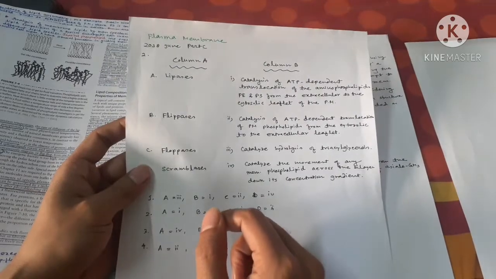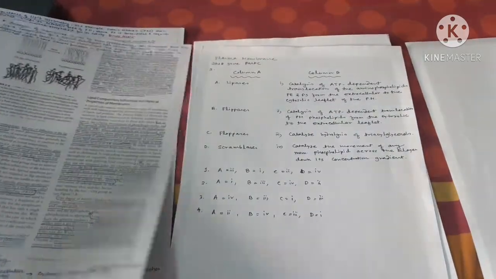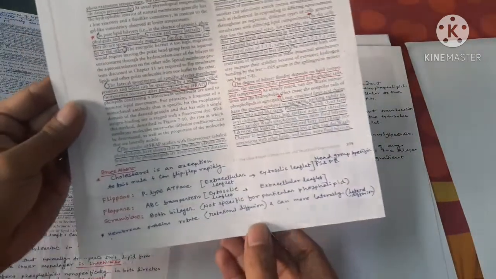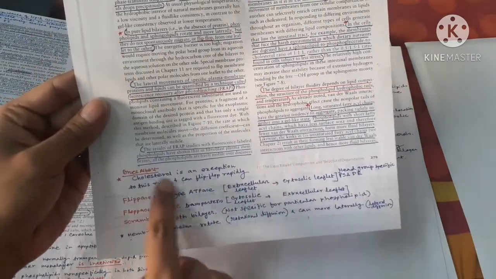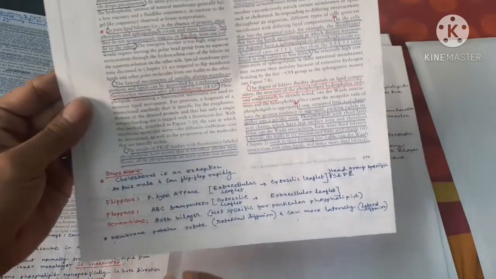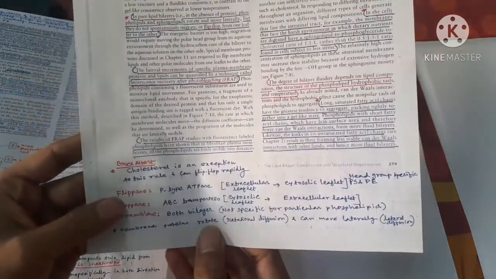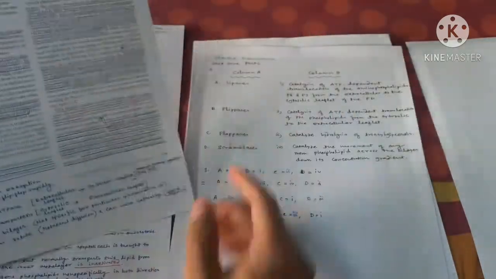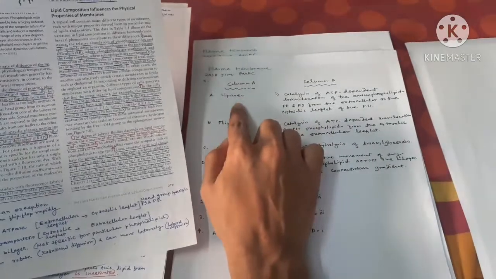In my plasma membrane notes, I have mentioned this and I have collected the information mainly from Bruce Alberts and other books also, like flippase, floppase and scramblase. I have not mentioned what lipase is, because lipase is very simple.